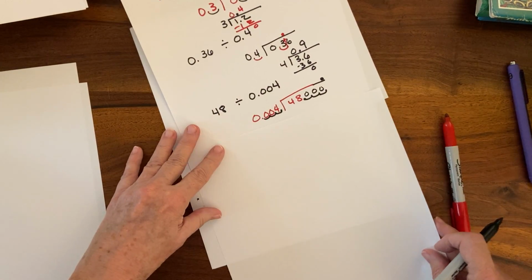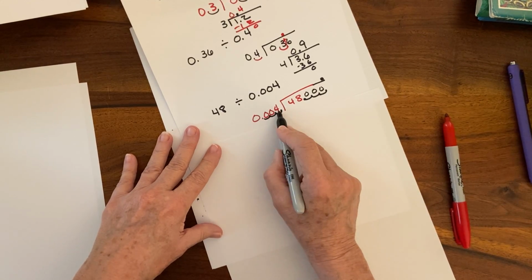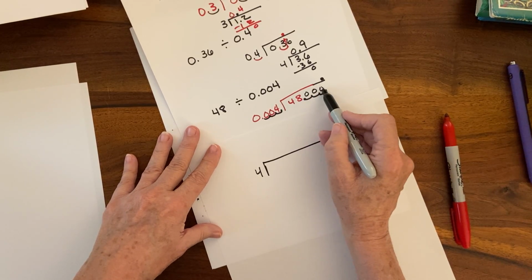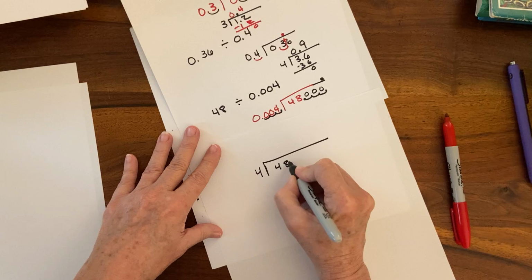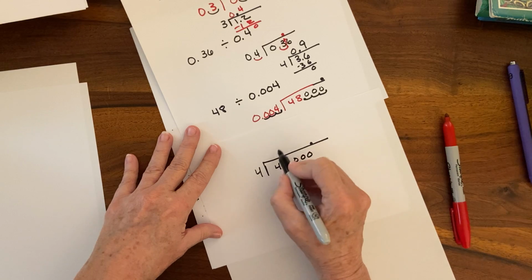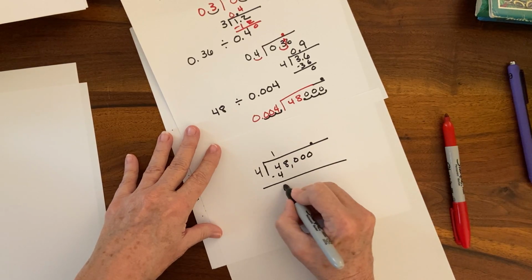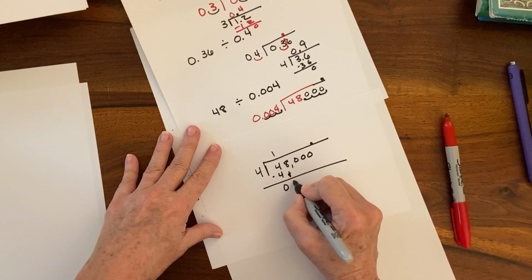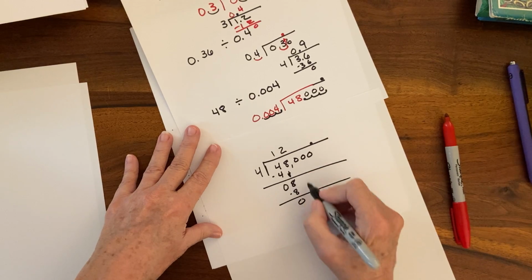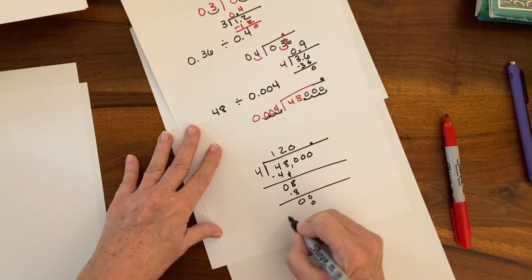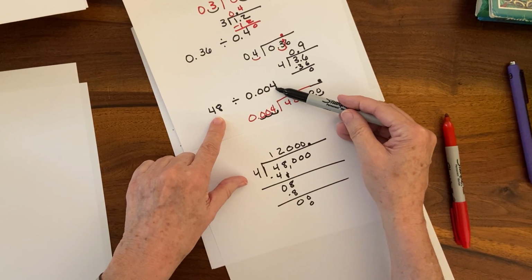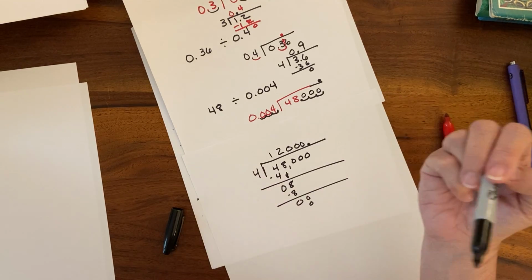So I need more paper. So let's rewrite my problem. That turns into just a plain 4, right? My decimal's all the way at the end of that third zero. So let's see. 4 will go into 4 one time. 0 is less than 4. So 8. 4 will go into 8 2 times. Bring down 0. It's going to be a bunch of zeros, isn't it? So this problem is 12,000. Same as this problem, okay?